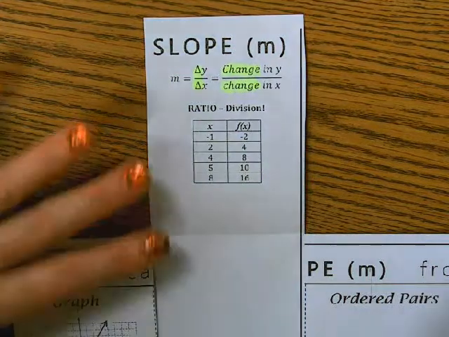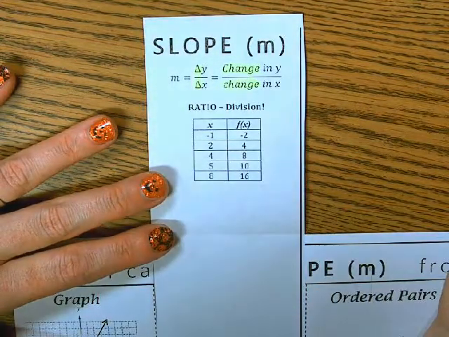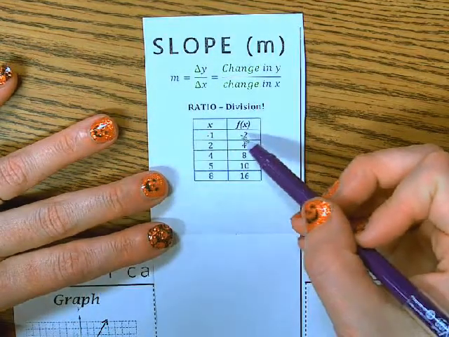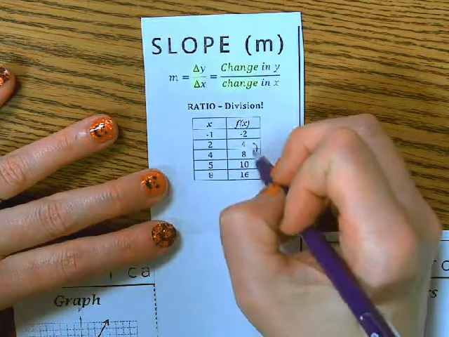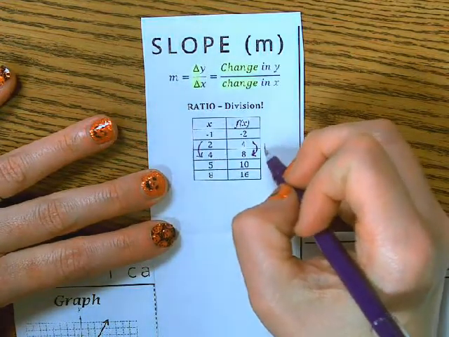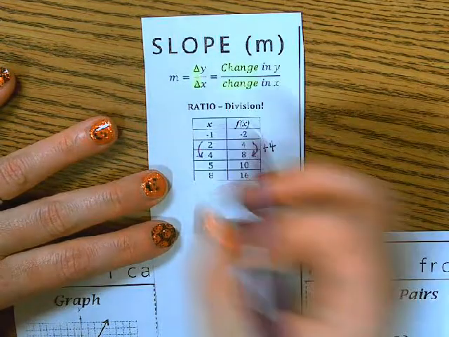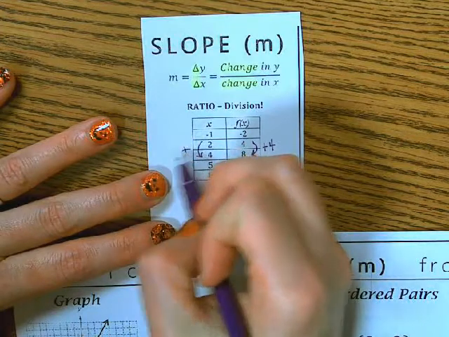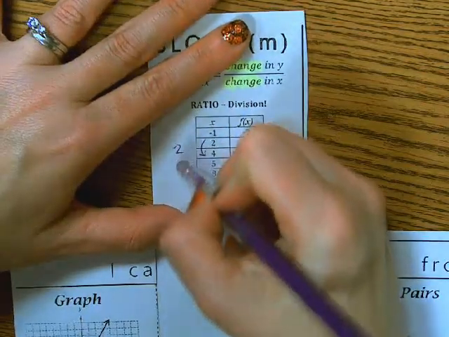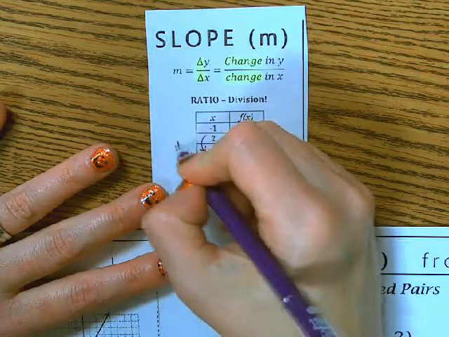Okay? So what you're going to do is you're going to pick any 2 points on the table. You don't have to look at any of the other points, just 2 of them. So I don't like negative numbers because they confuse me, so I might just pick 2 positive numbers. So here I go, I picked 4 and 8, and so that's plus 4. It's really important that you write plus or minus. And over here it's plus 2. I should probably put the plus before the 2. So this one is plus 2.